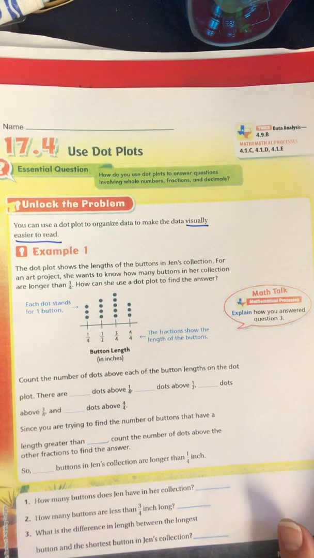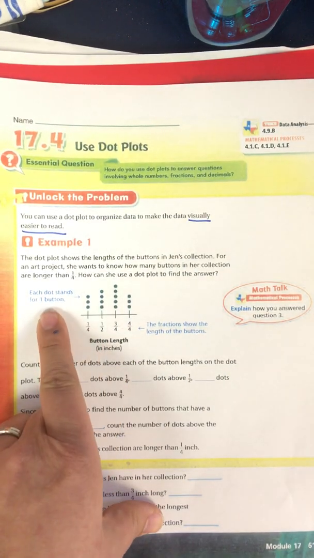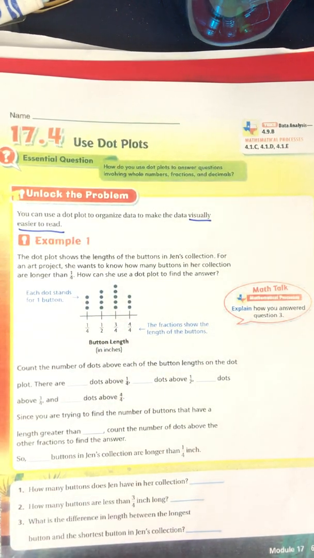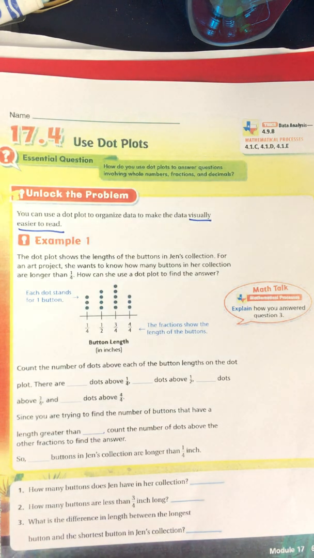Now, reading a dot plot, it's really important that you pay attention to the labels. You've got to know what the number line represents, and you have to know what each dot represents. So the dot plot shows the lengths of the buttons in Jen's collection for an art project. She wants to know how many buttons in her collection are longer than 1/4. How can she use the dot plot to find her answer?